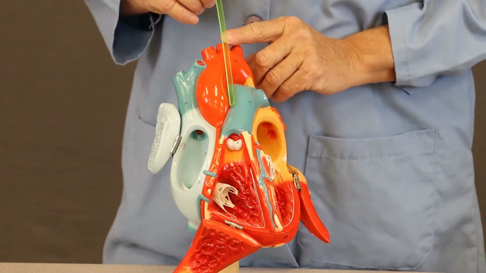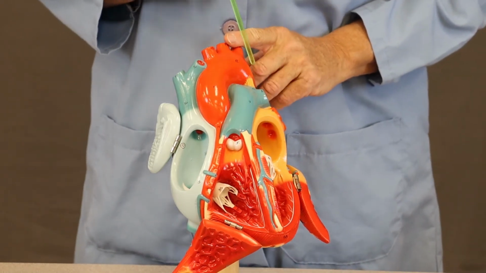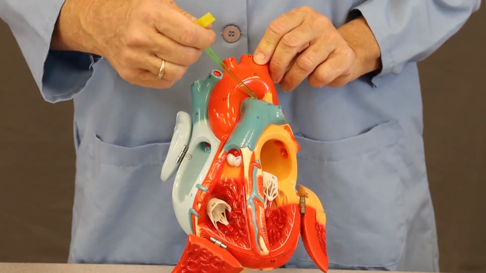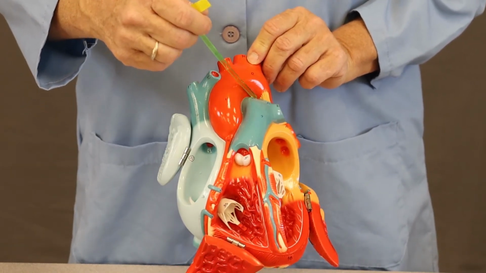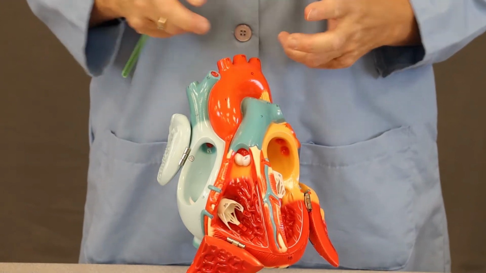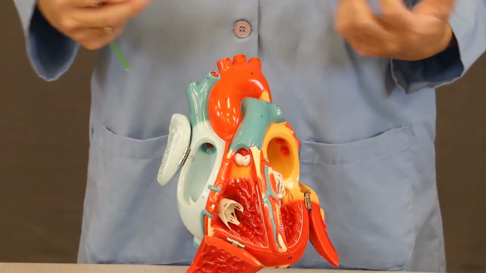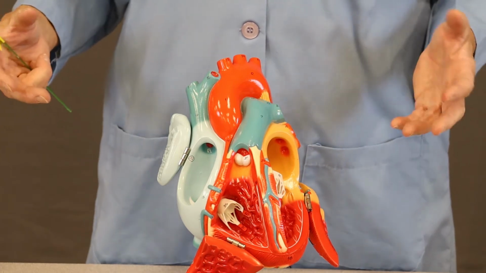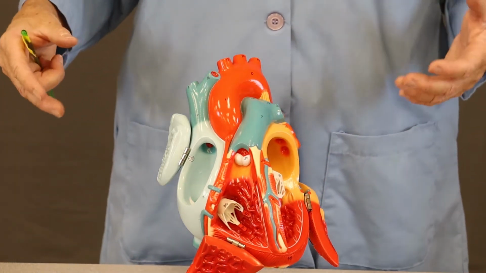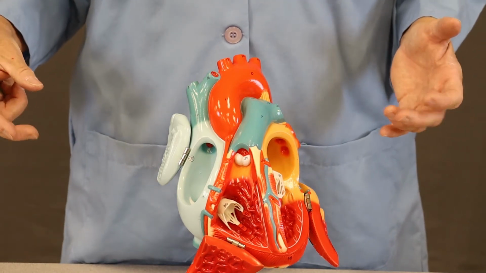The pulmonary trunk bifurcates or divides into the left pulmonary artery and the right pulmonary artery. Pulmonary means of or related to the lungs, and that means those blood vessels are going out to the lungs. Remember, I mentioned that this is deoxygenated blood, so that blood is heading out to the vasculature of the lungs, and there the blood will become oxygenated.